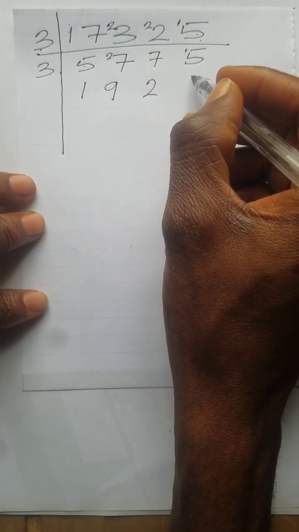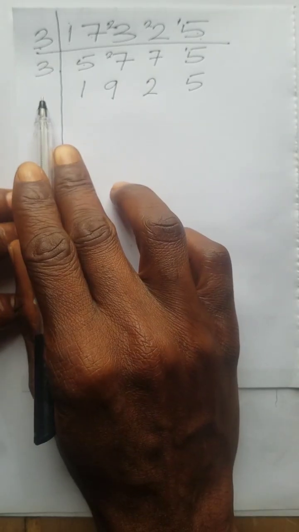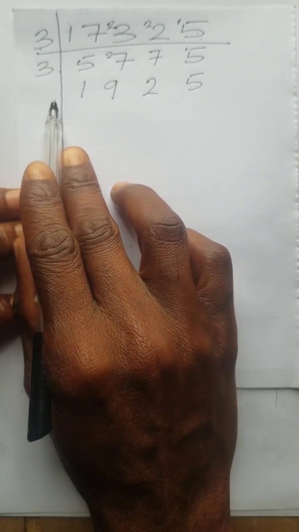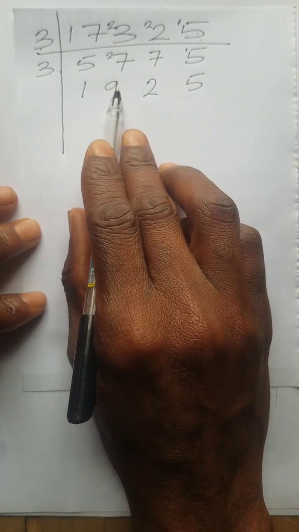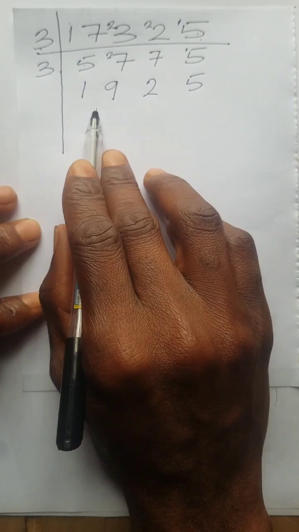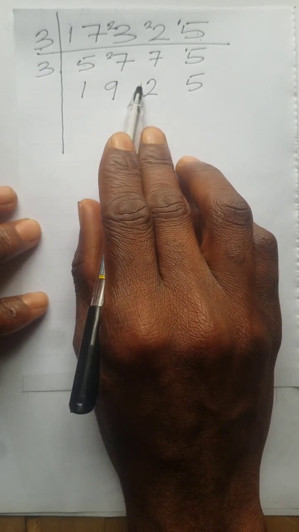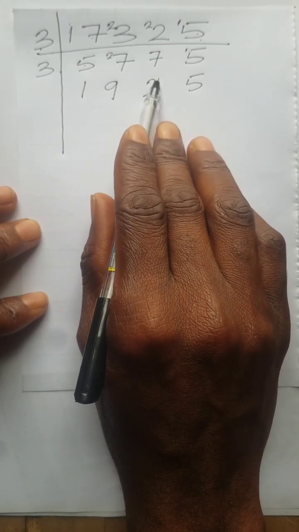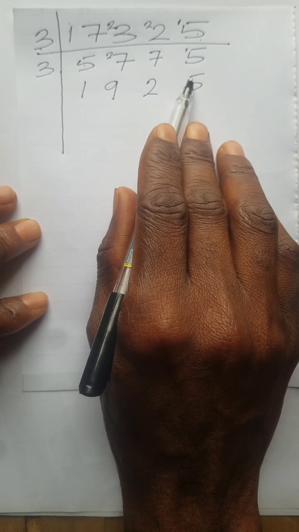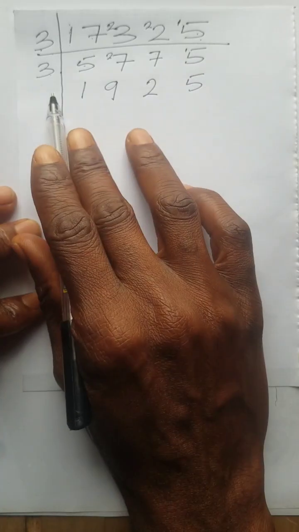3 into 15 is 5. Can 3 go again? Let's check. 3 here, 15, 6, 18, that is 1 will remain. You put the 1 here. It can go here. That will be 12. But nothing will remain for us. No 1 is going to remain this time around to save us. So 3 cannot go. So we go to 5.